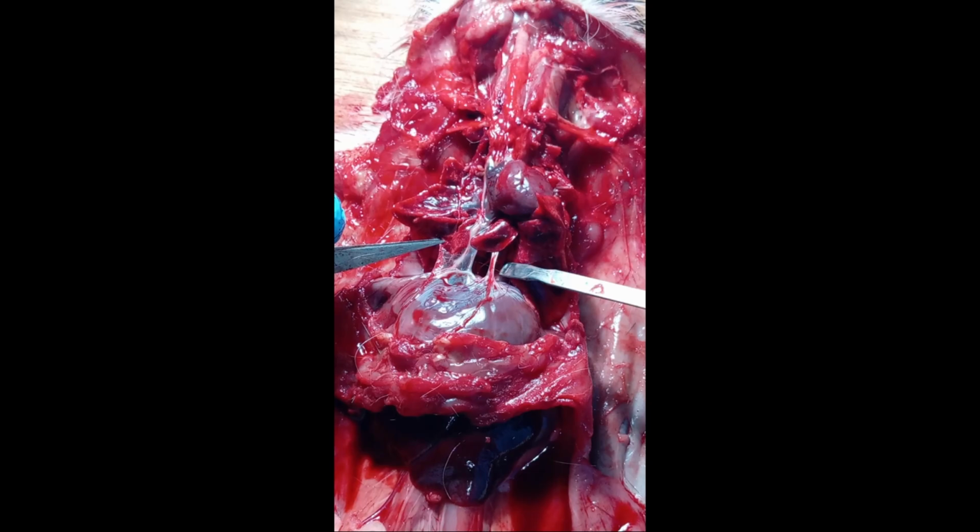Here too, we have the central tendon. This blood vessel is the vena cava. We'll talk about the vena cava and the diaphragm in detail in our next lesson.